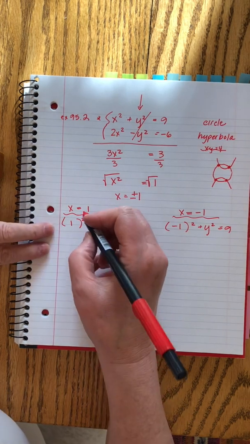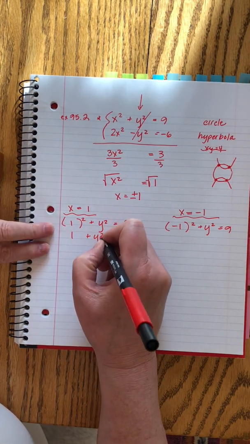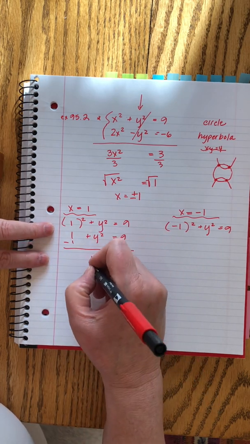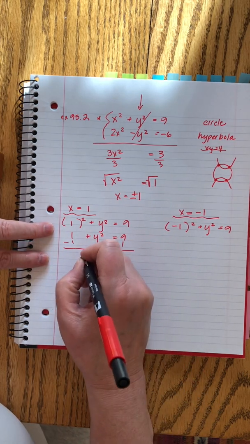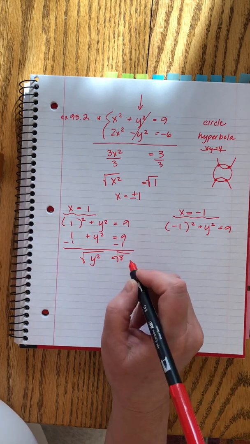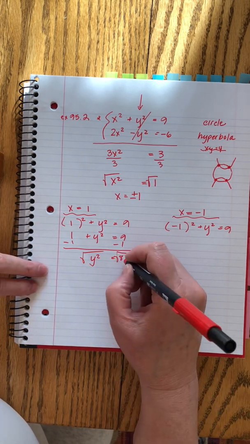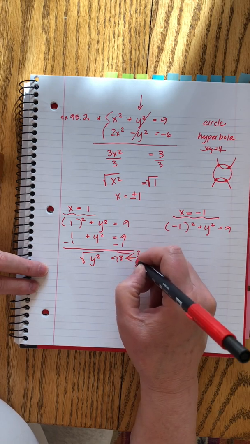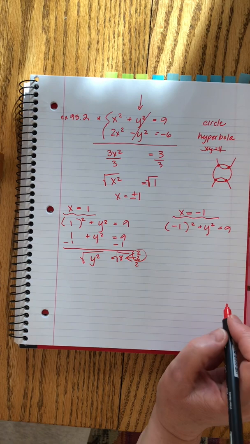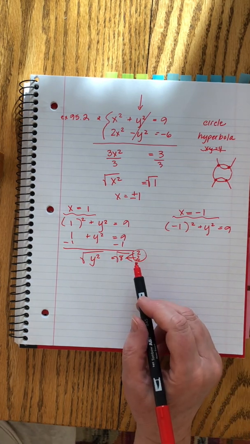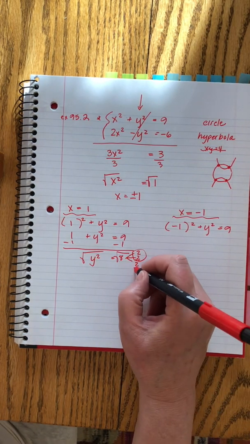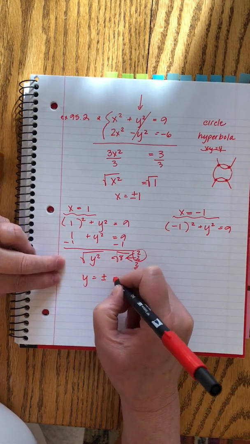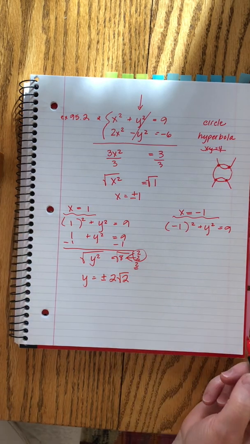Okay, and so I get 1 plus y squared equals 9. I subtract the 1. I get y squared equals 8. I take the square root. I know I can simplify this because it's 2 times 2 times 2, right? So I can pull 2 of those out, and so I'll have a single 2 on the outside and a single 2 on the inside. So y equals plus or minus 2 square root of 2, okay?